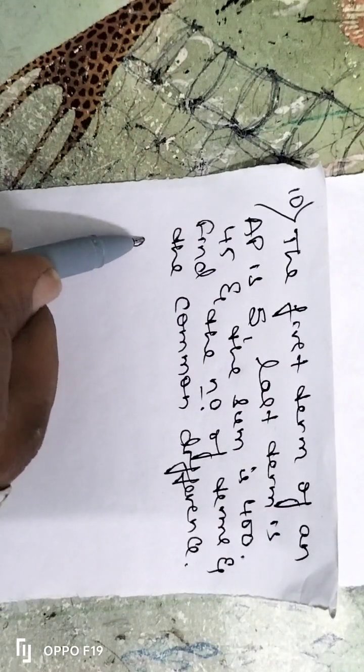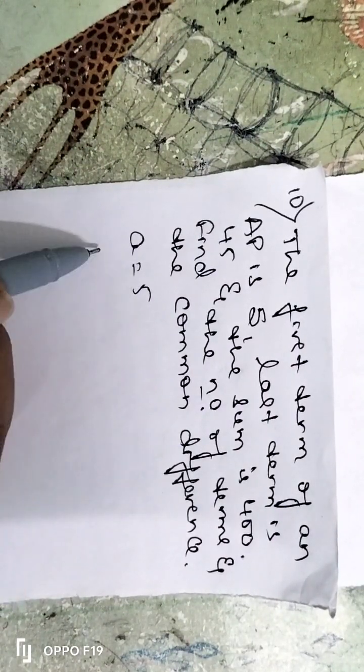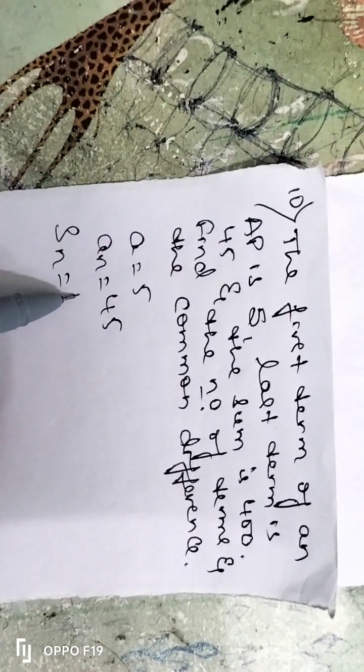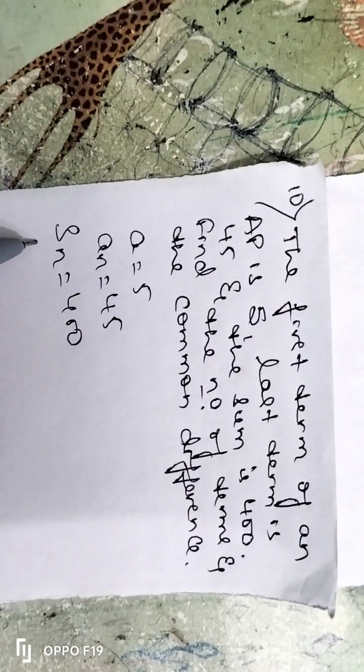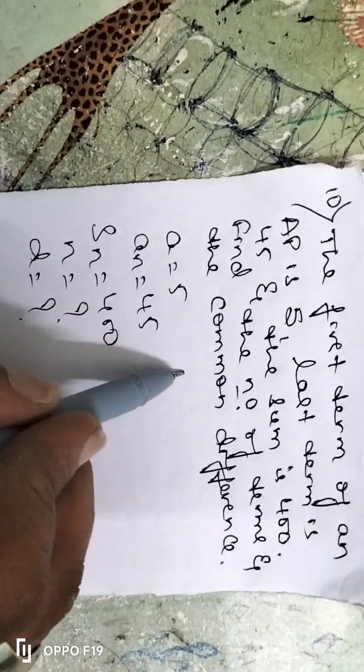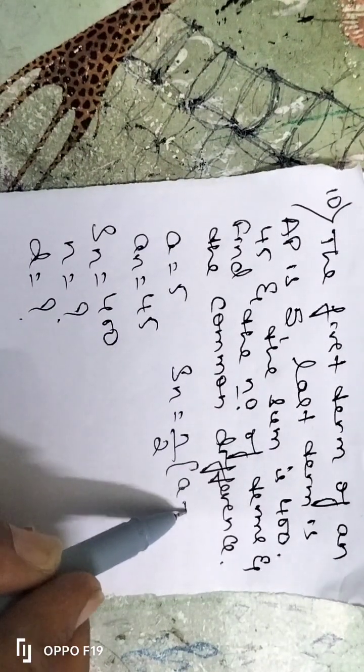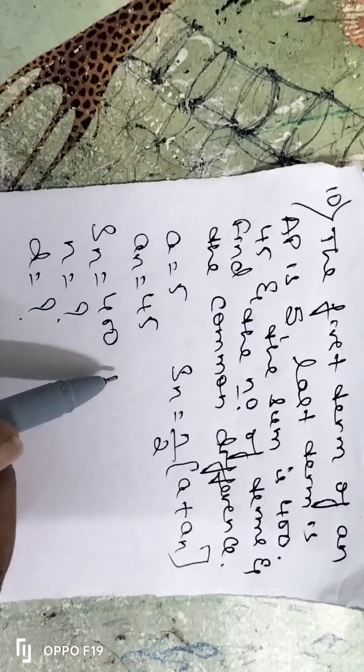After this, let us move to the 10th question. The first term of an AP is 5, the last term An is equal to 45, and the sum Sn is equal to 400. Now we have to find n as well as the common difference. First let us find n. Sn is equal to n by 2 into a plus an.